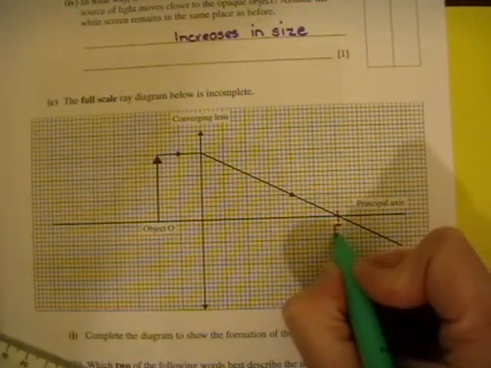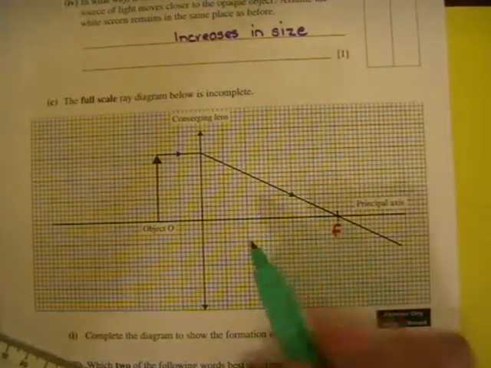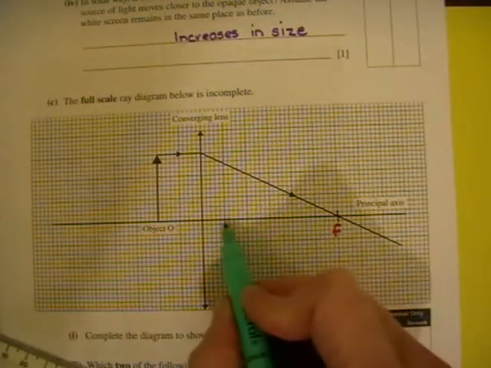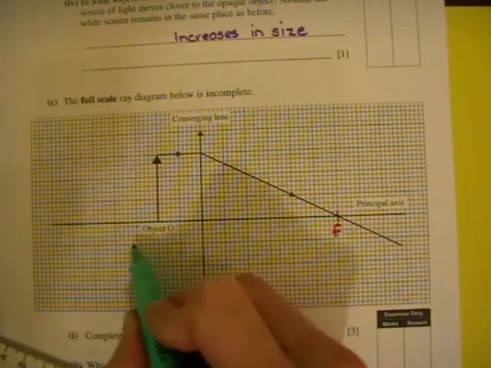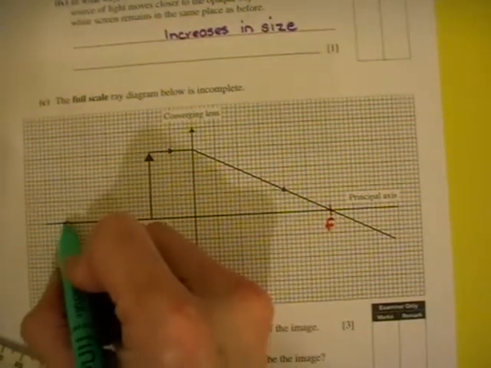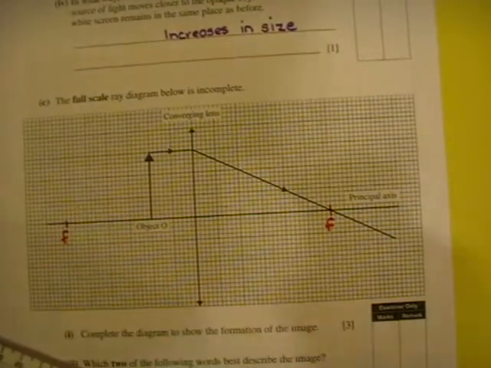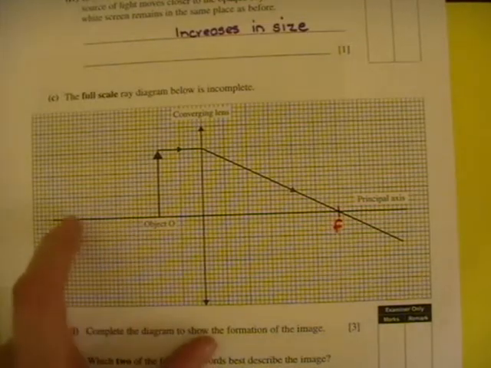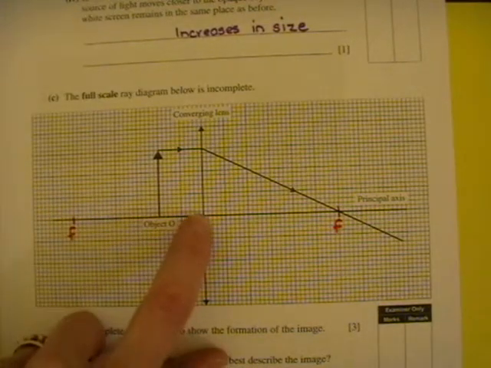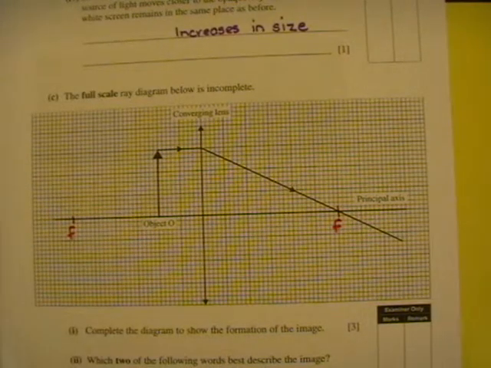So I'm going to mark an F here, and therefore I know that that's 1, 2, 3, 4, 5, 6 centimeters out here. So 1, 2, 3, 4, 5, 6. There's my focal point on the other side. Now what that means is that the object is between the focal point and the centre of curvature of the lens. So therefore that means that this is going to be a virtual image.